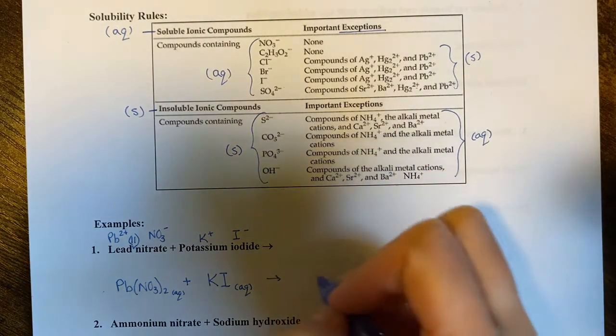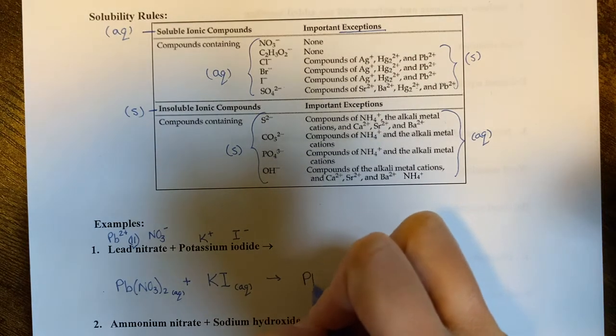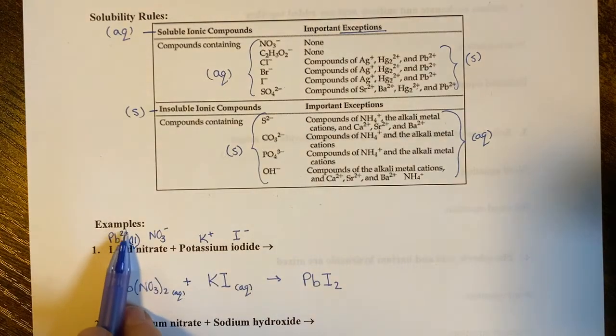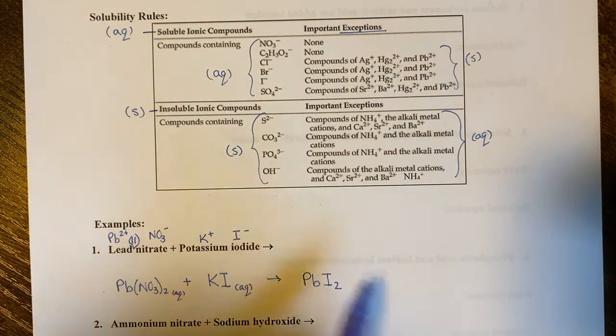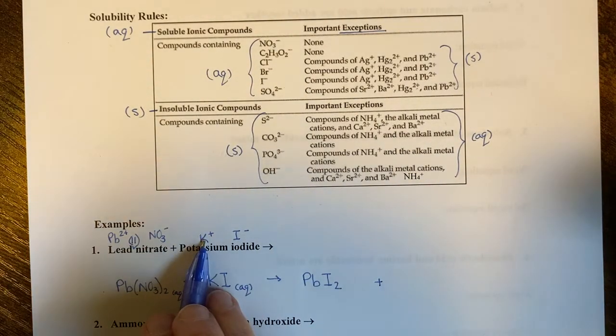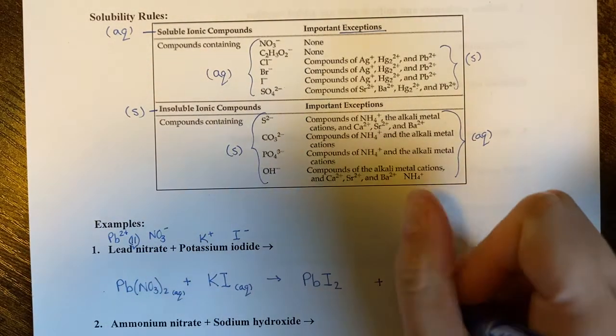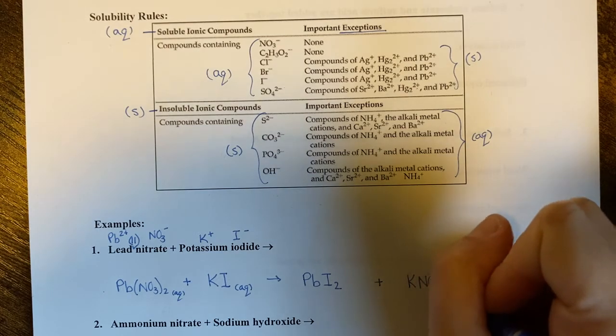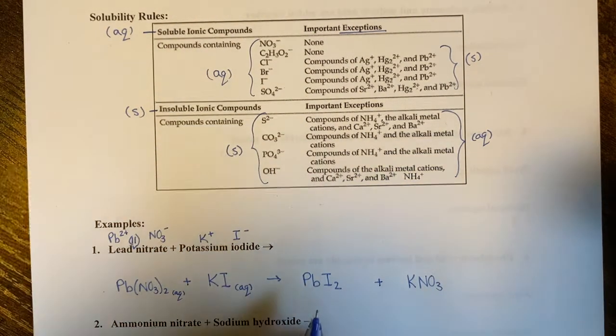We're going to form lead iodide, so PbI2. So we're still swapping. So the 2 and the 1 are swapping to get us the 2 on the bottom there. And then we're going to have potassium pairing up with the nitrate. So that's going to be KNO3.